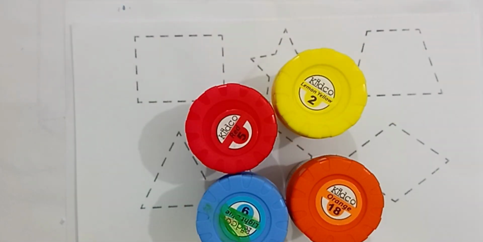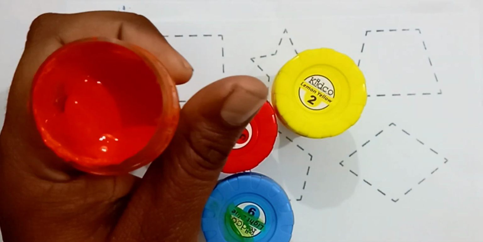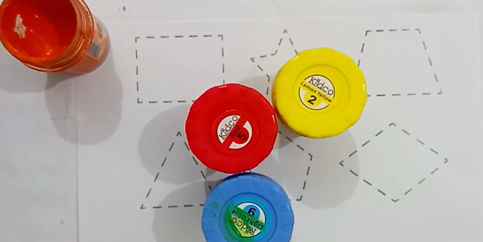Today you learn color names and shape names. And first, color names. A, B, C, D. Orange color. Which color is this? Orange.